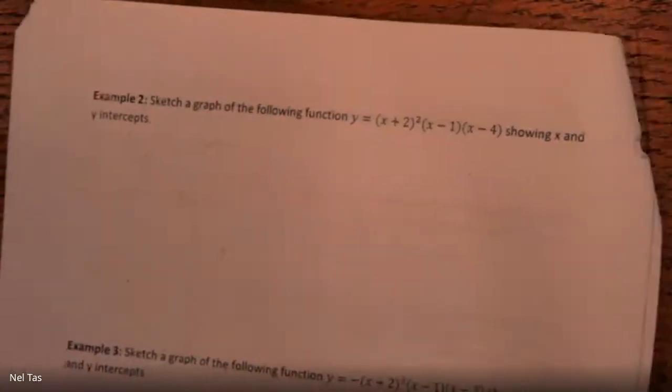Example 2. Miss, could you show example 1 again? Could you show it for like 5 seconds? Sure.